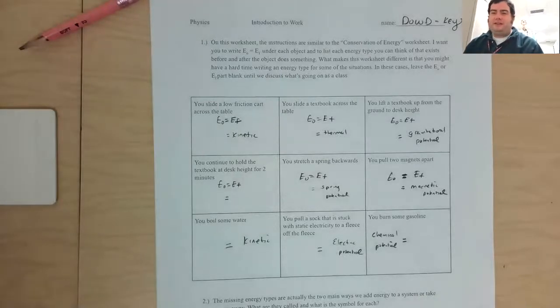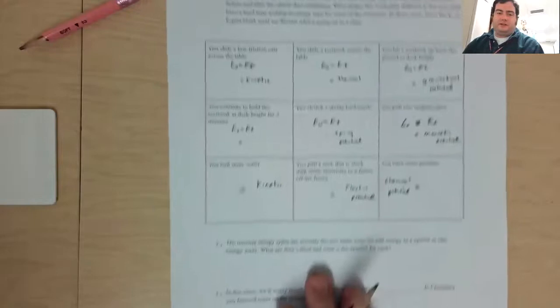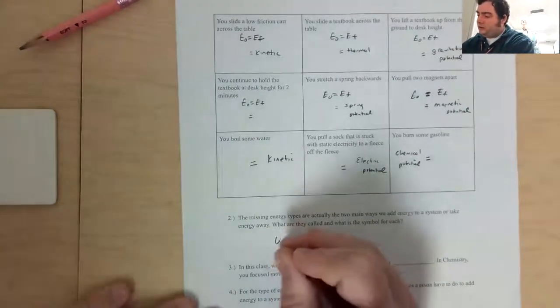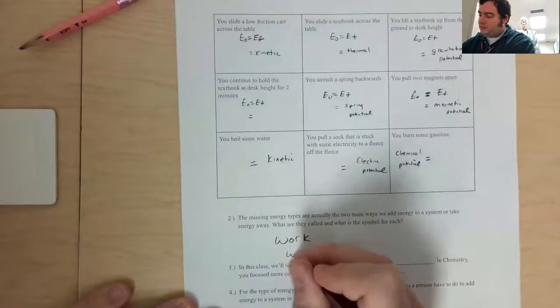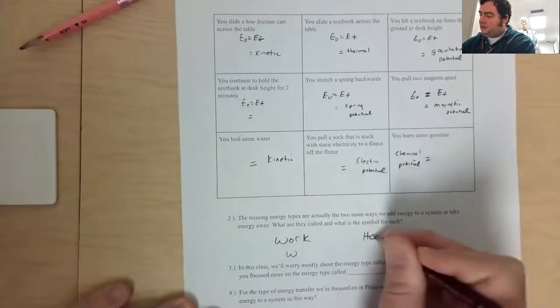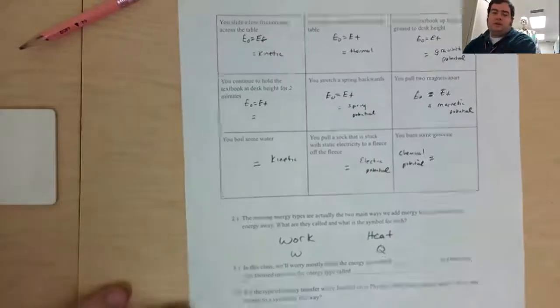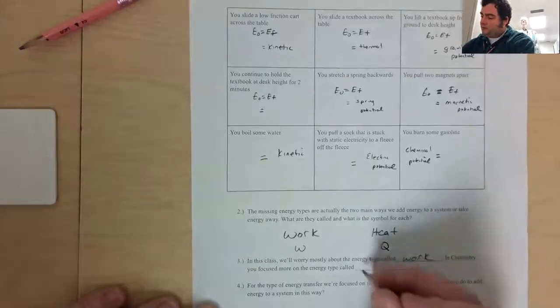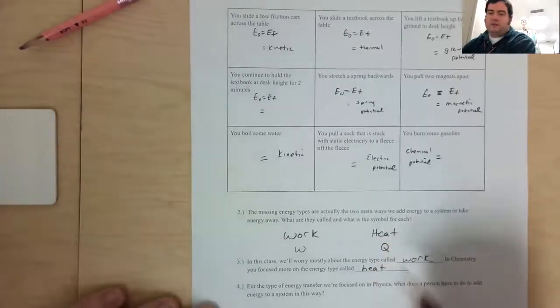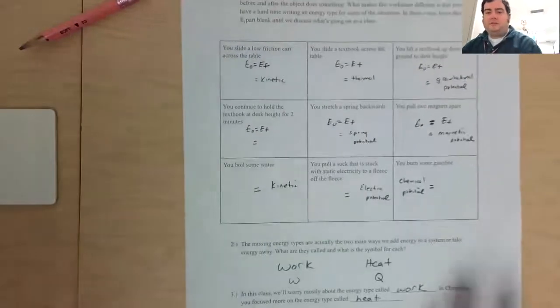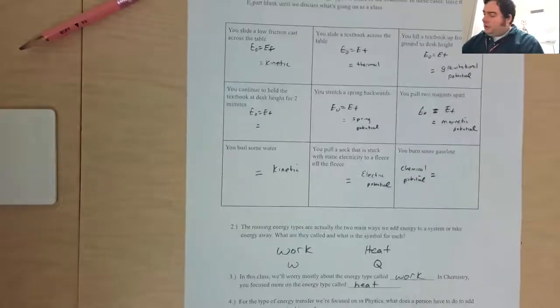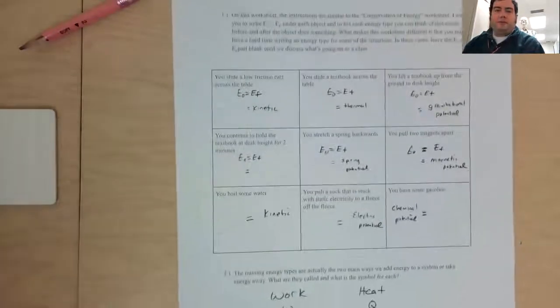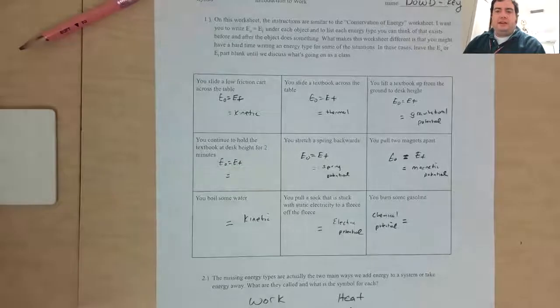So we have to talk about how energy can enter or leave the system. And the way it does that is through two different energy types, energy transferring types: work, which usually gets abbreviated W, and heat, which gets abbreviated Q. In this class, we're going to worry mostly about work. In chemistry, you're going to worry more about heat. We'll also focus on both if you take second year physics, like AP Physics 2.